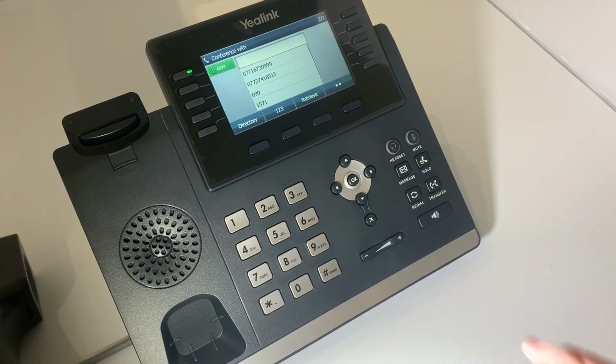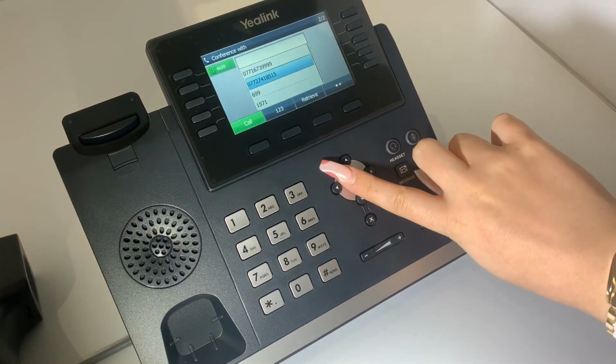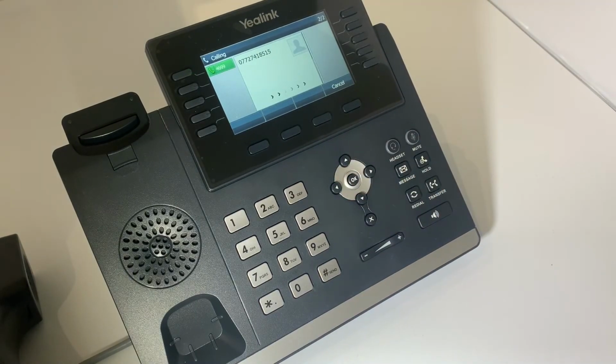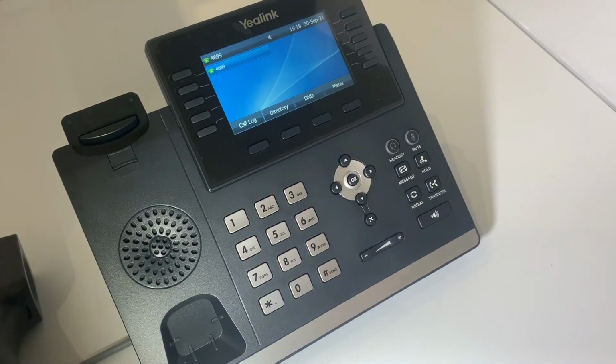If you would like to make a conference call while on a call, first press conference button, then dial the extension you wish to conference in, then press send. Once you're on the line with them, press conference again. At this point, you will have created a conference bridge. Note that since your phone has created it, if you were to end this call, this would end the call for all parties.